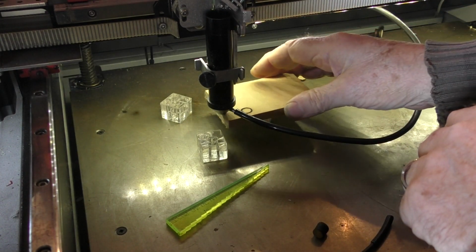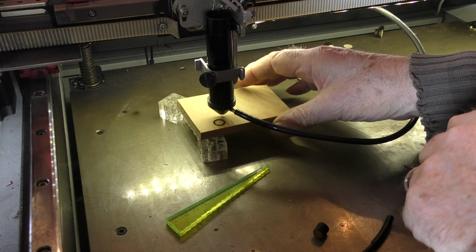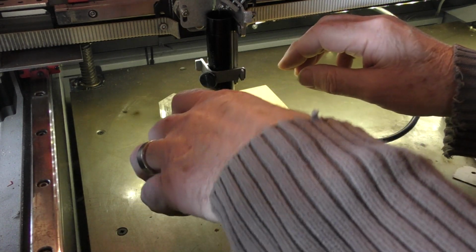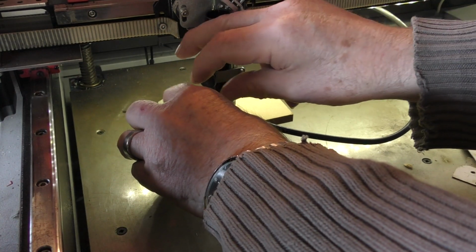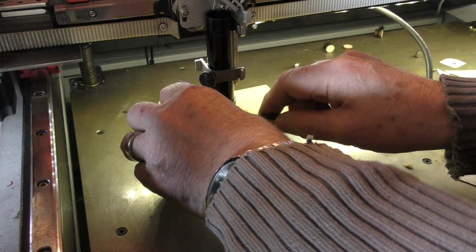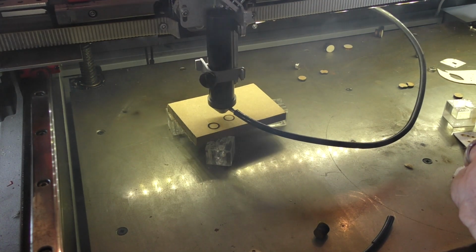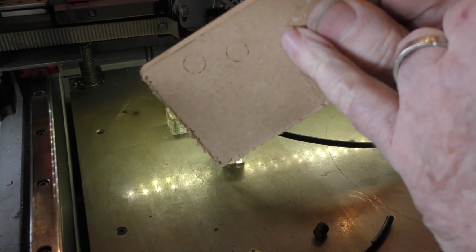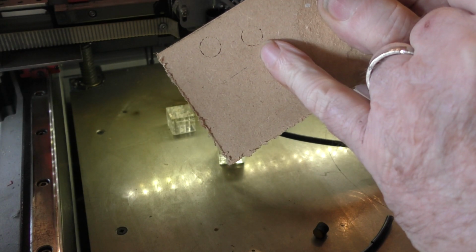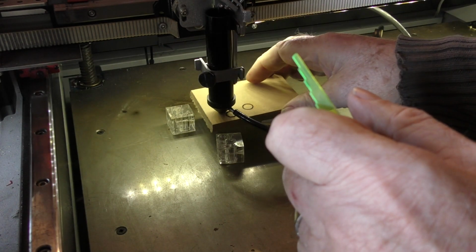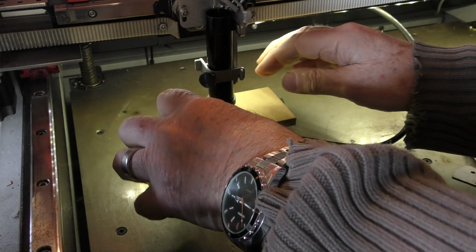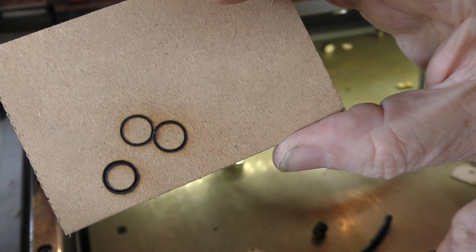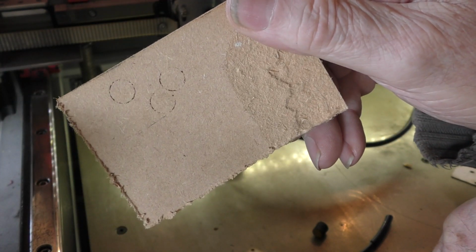So let's see if we can get the burn a little bit thinner by changing the focal point. So we'll go up to 5mm. As you can see, it's slightly thinner and less burnt. We haven't changed a lot underneath. Let's see if we can get it a little bit thinner. Let's go up to 6mm. Not a lot different, top or bottom.